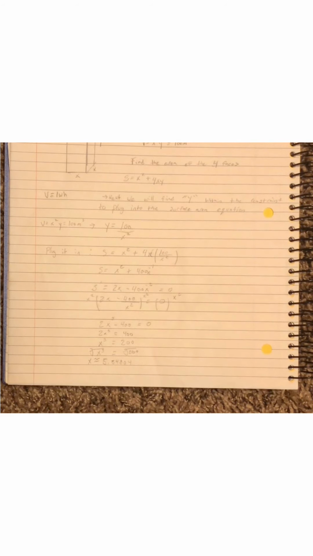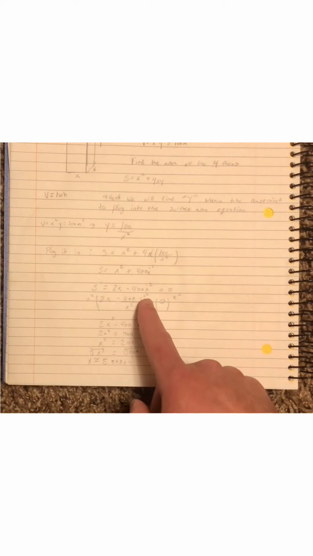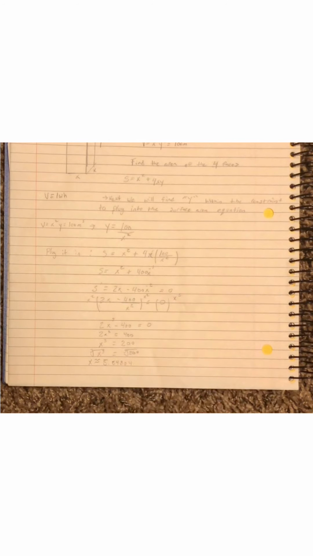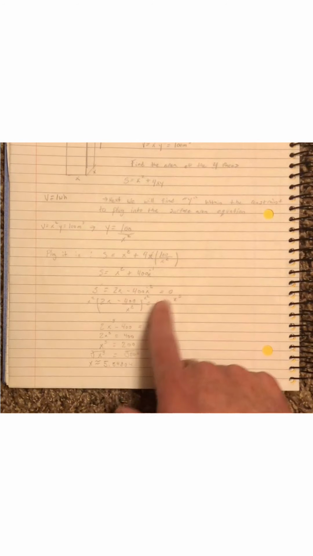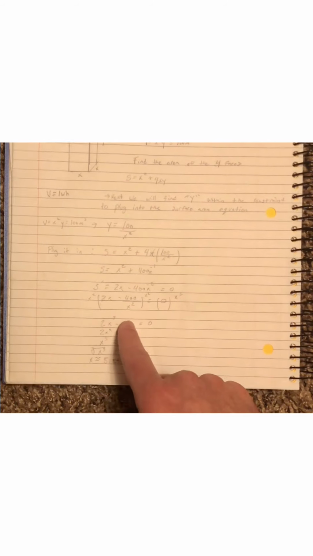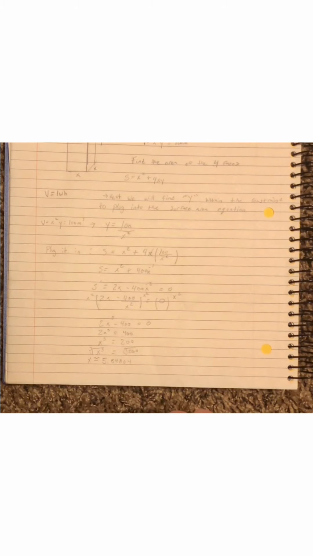And then you would want to find the derivative of that, which would be 2x minus 400x raised to the negative 2 power, and you set that to 0 to find the critical number. When we set that to 0, you want to get rid of the denominator to simplify it more, so you multiply each side by x squared. You get 2x cubed minus 400 equals 0.